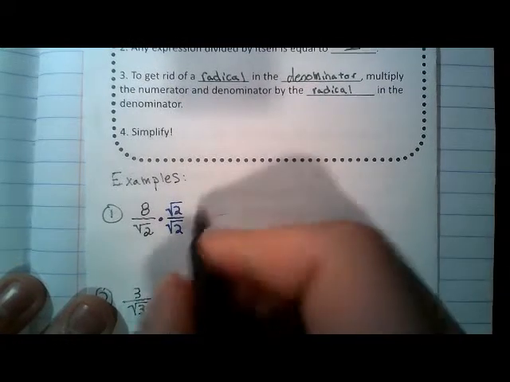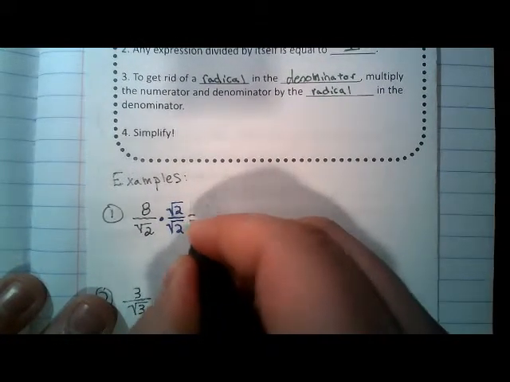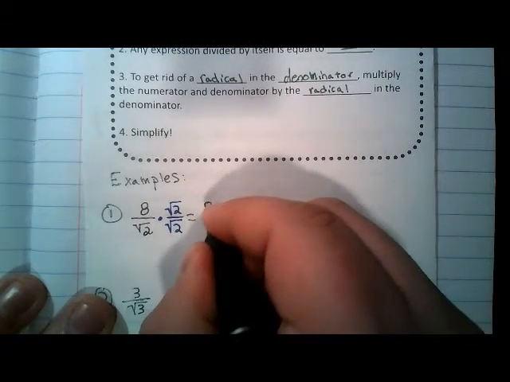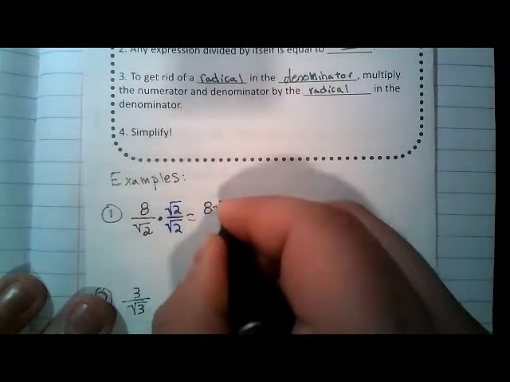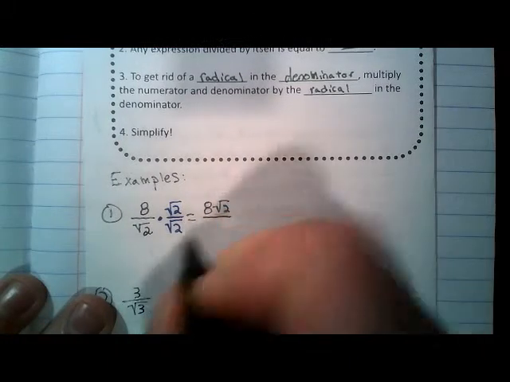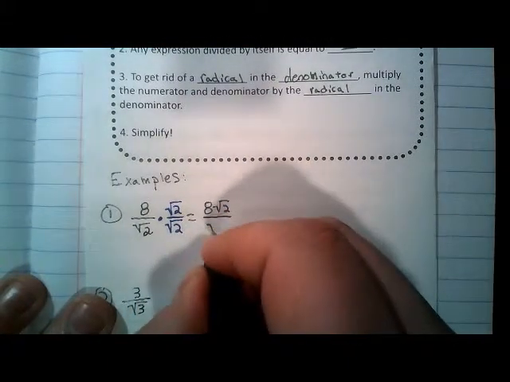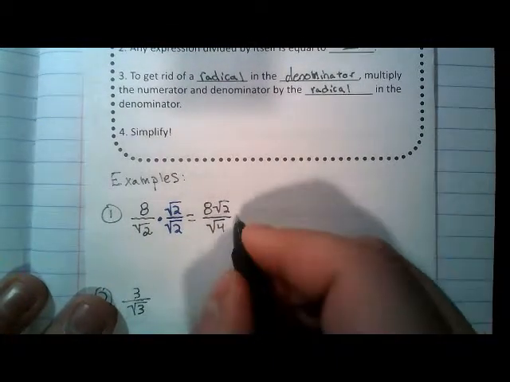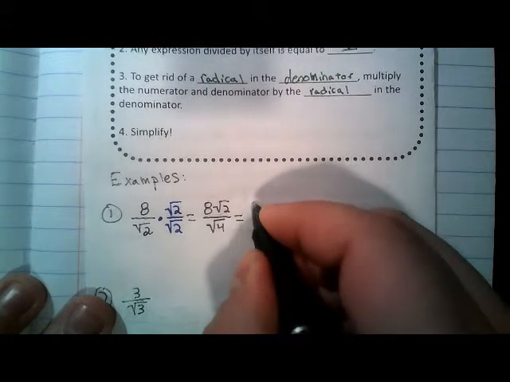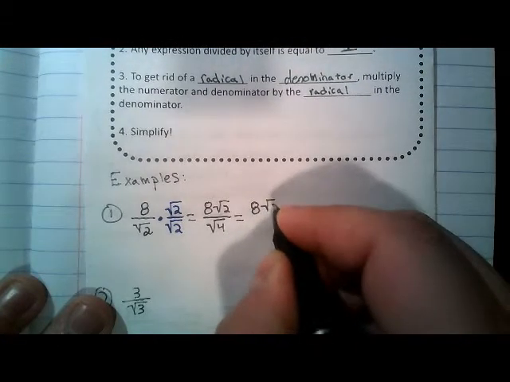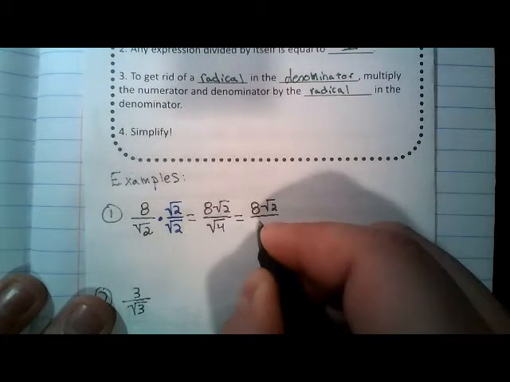So let's see what happens. On the top I've got 8 times the square root of 2, so I just leave that as 8 square root of 2. And on the bottom I have the square root of 2 times the square root of 2, which is the square root of 4. And that's handy because the square root of 4 is just 2.